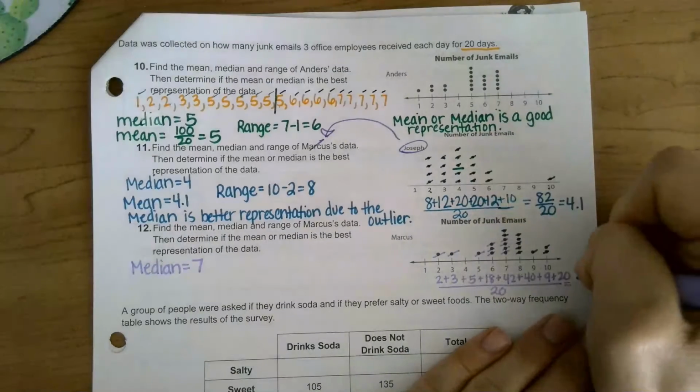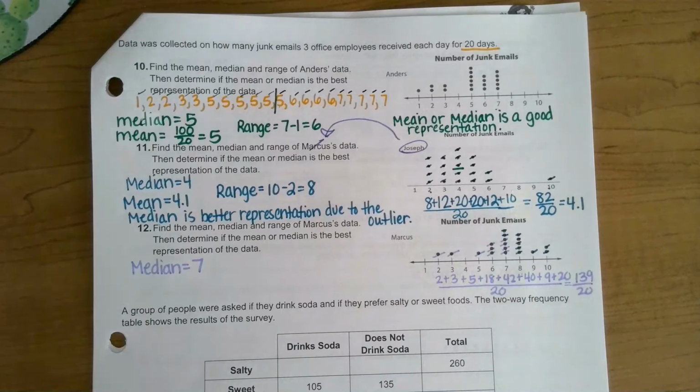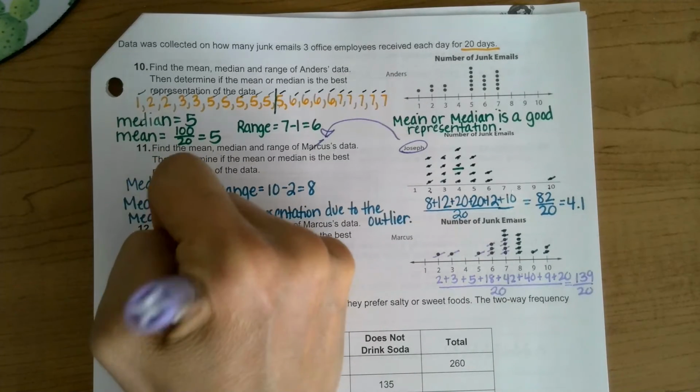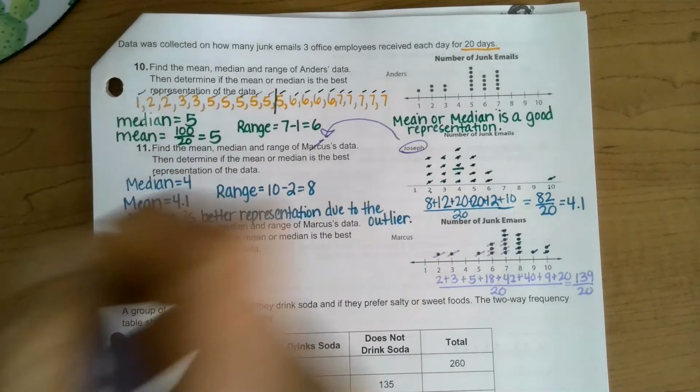All right, when you add them all together, 139 divided by 20, which is 6.25. Or sorry, 6.95.